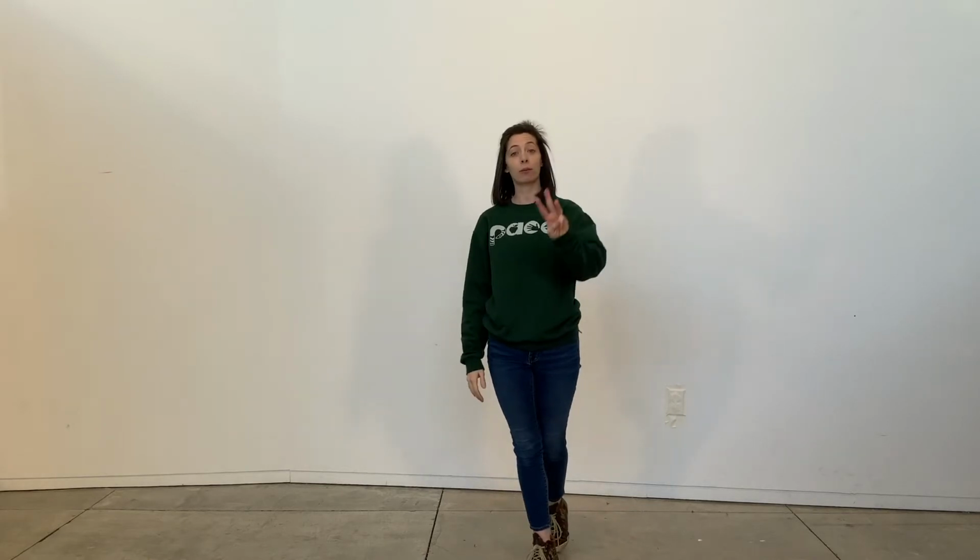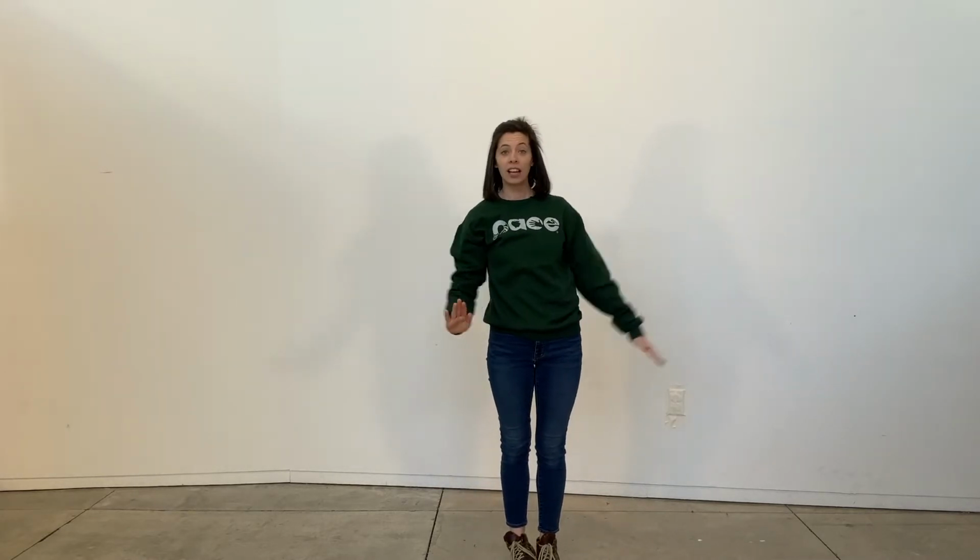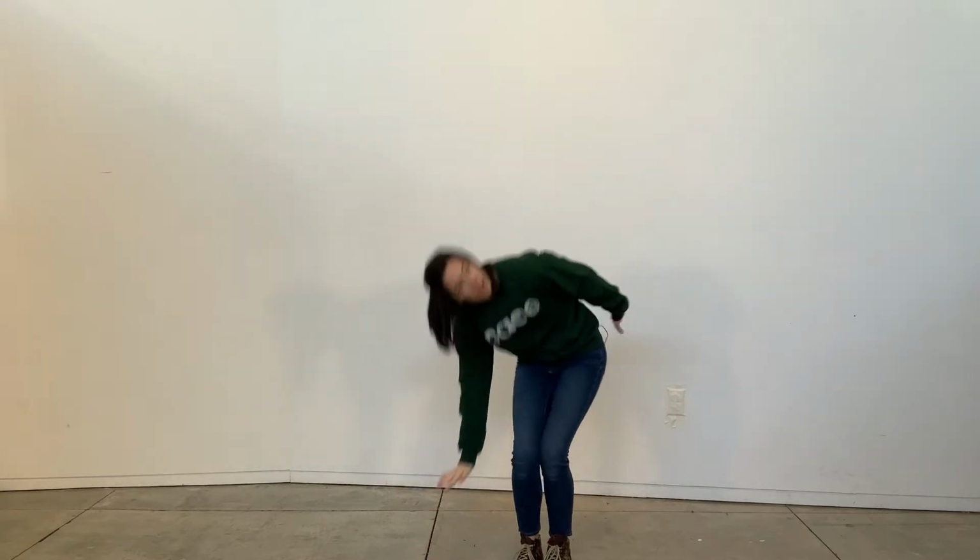Great. We're going to continue this warm-up with our shape making. Remember, we make 3 different shapes at 3 different levels. And those levels are high, middle, and low. When I'm making a high shape, that means I'm up tall. I'm making a big, tall shape. Let's go ahead and make a high shape.